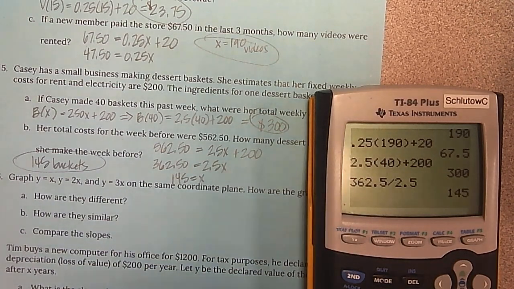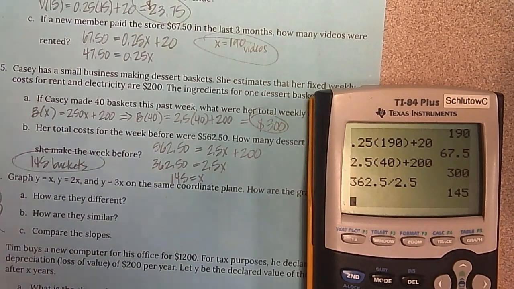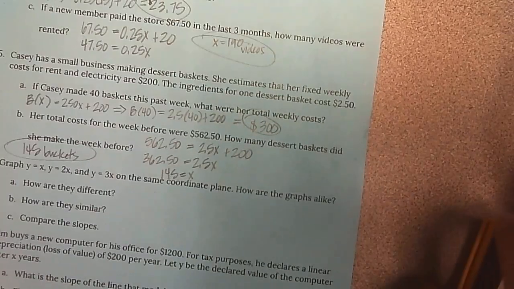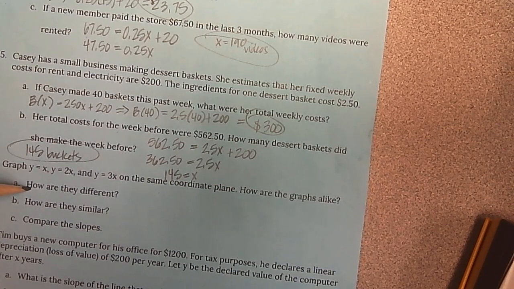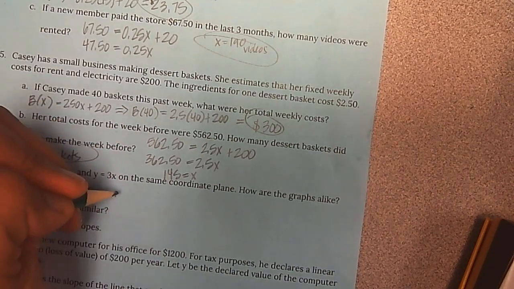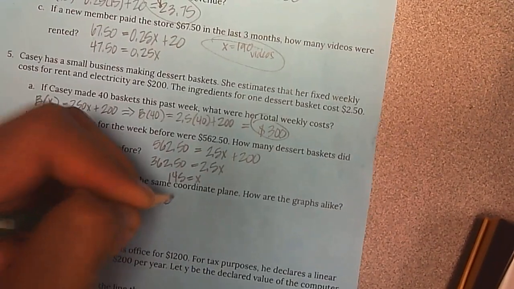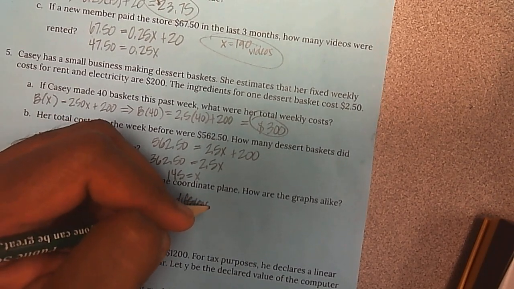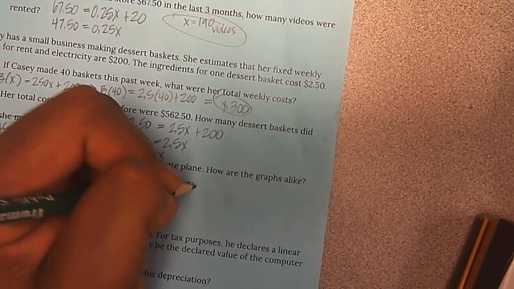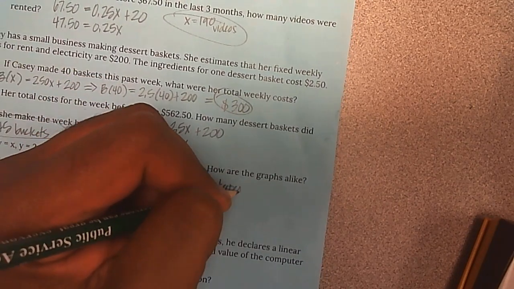All right. Also, where is this? Boom. So I will put this on Desmos, and I will have a link to the graph. But how are they different? Well, the slopes are different. M equals 3 is the steepest, right?